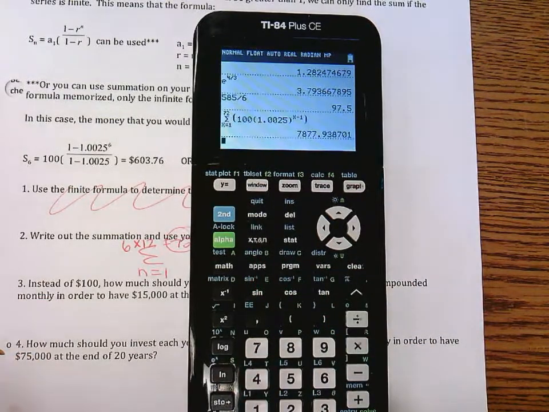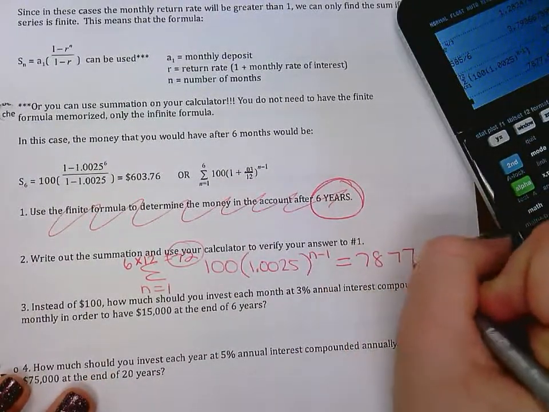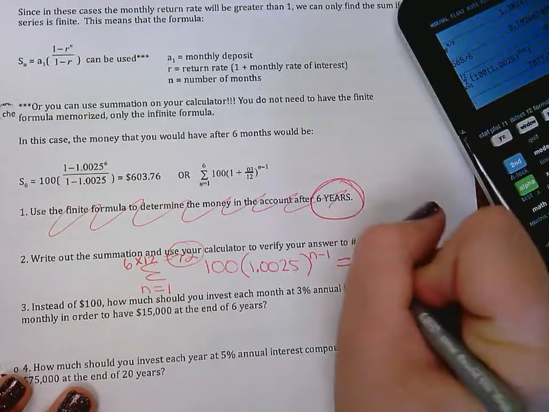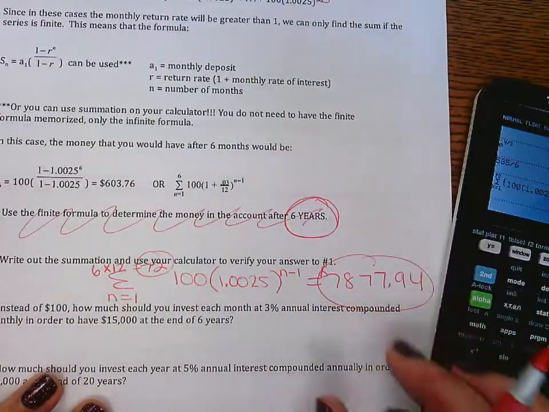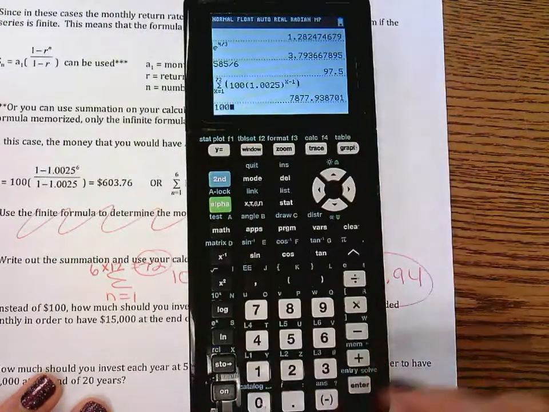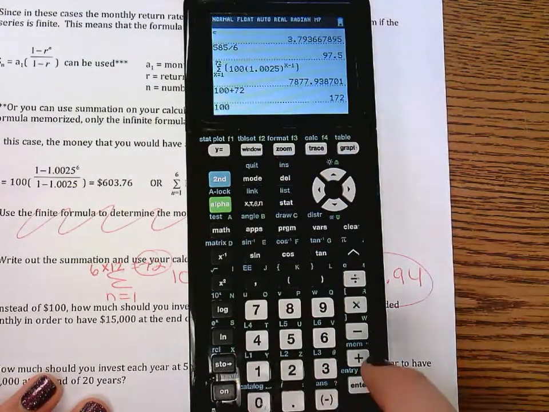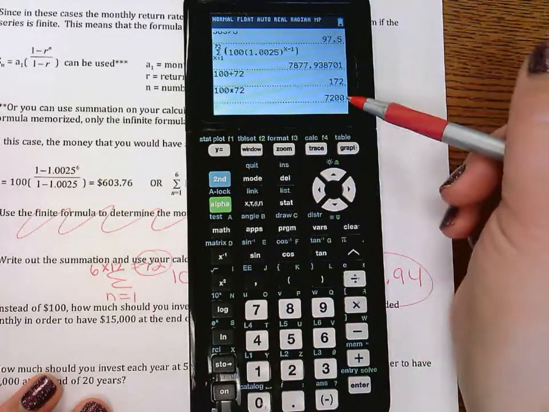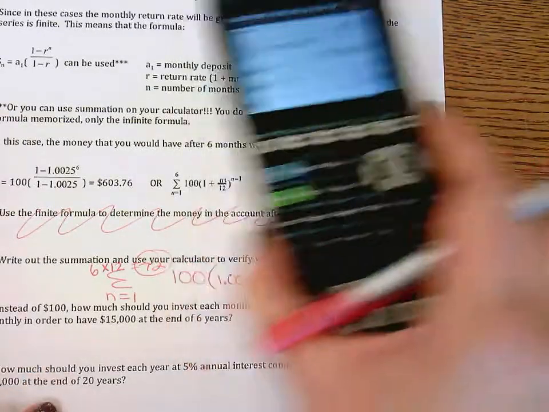So it's thinking for those 72 compounds, so I'd have $7,877.94 in the account. That's not too bad. Let's think about how much money of that I put in. $100 times 72 months is $7,200, right? So like $600 of that was interest. $7,200 I put in myself.